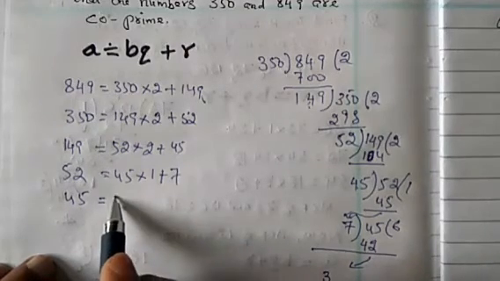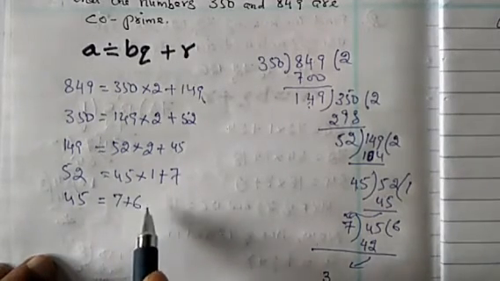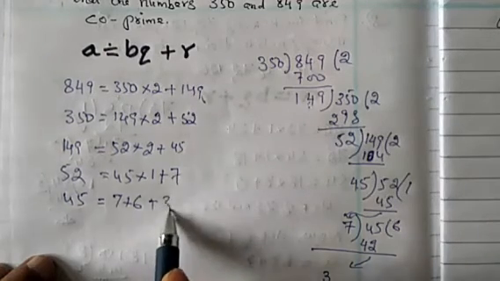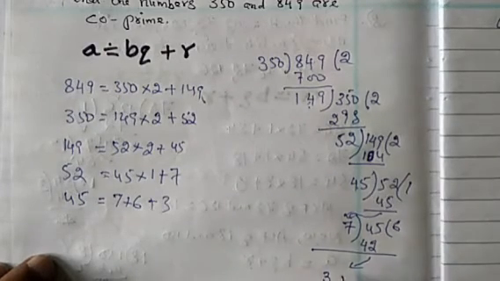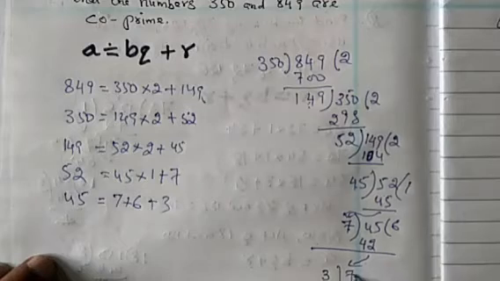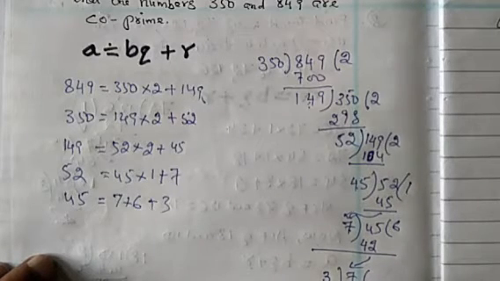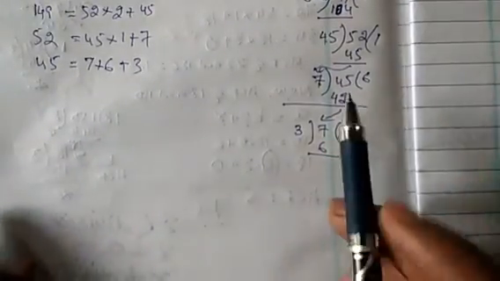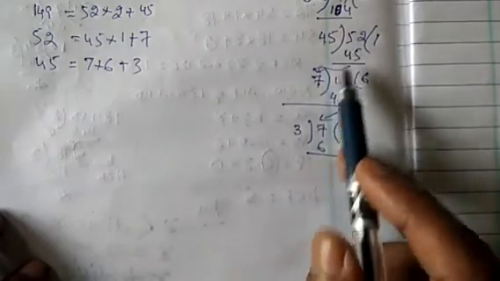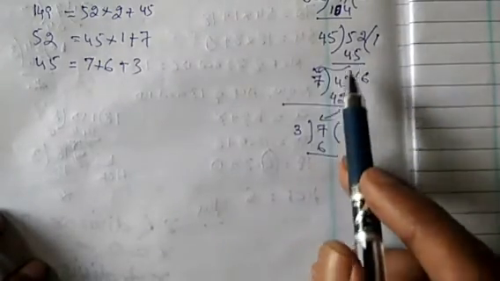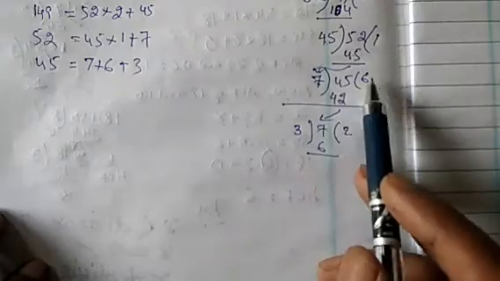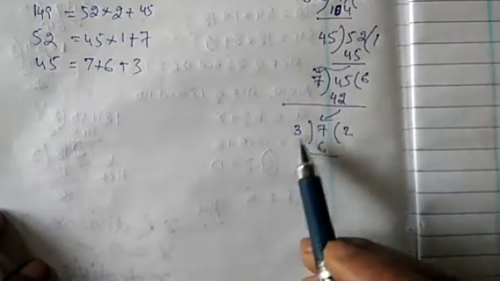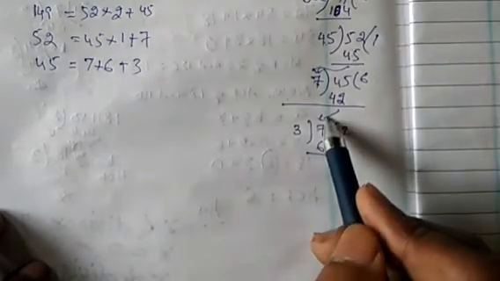So 45 is equal to 7 into 6 plus 3. I got this 3. Now I'll divide 7 by 3. Again I'll repeat from here: I got remainder 7, then this 45 I have taken here, 7 6s are 42, then 5 minus 2 is 3.